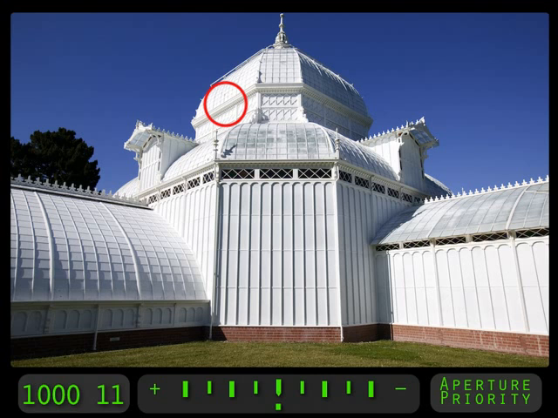The only way that I can make it a middle tone value is to close down by a couple stops, and it does so by setting itself to 1,000th at f11. But really we know that the exposure should be 1/250th at f11 because that was our average tone. If we shot it at 1,000th at f11, it would become quite dark.